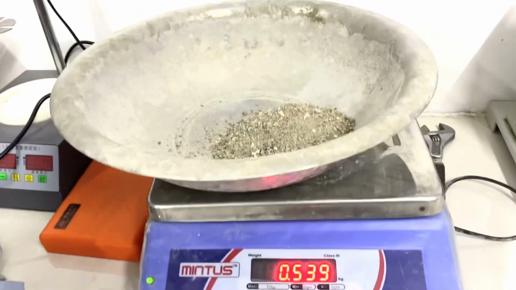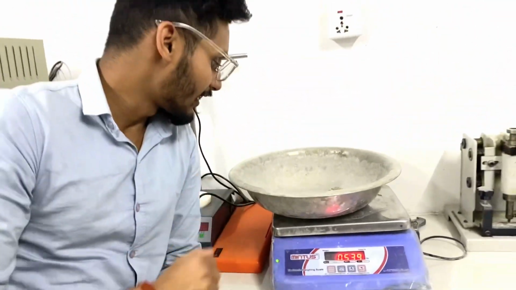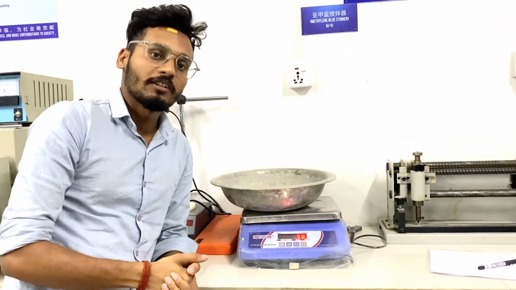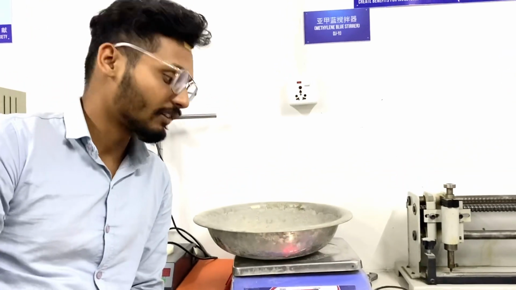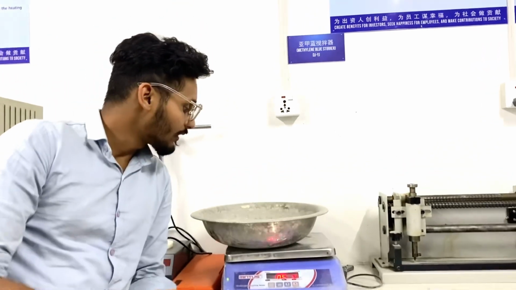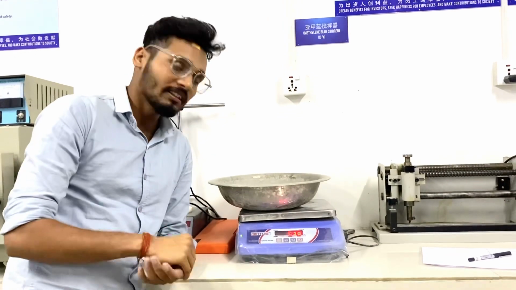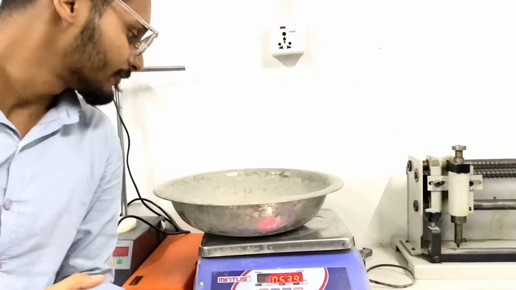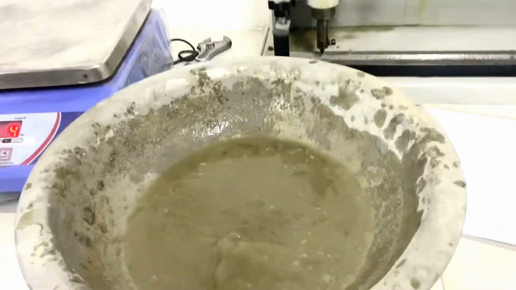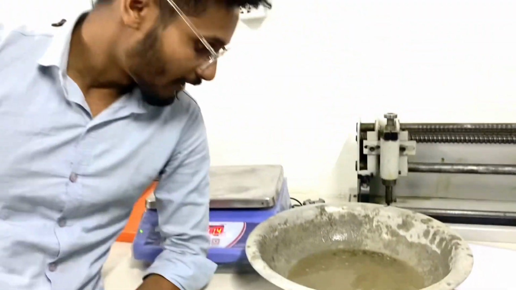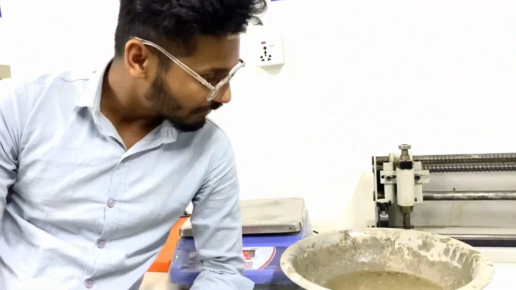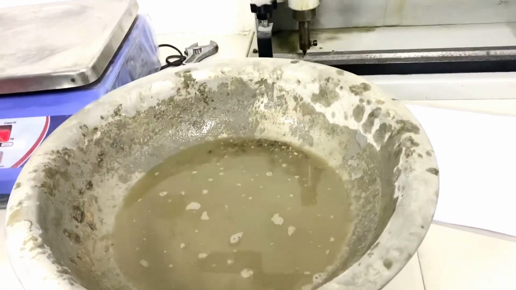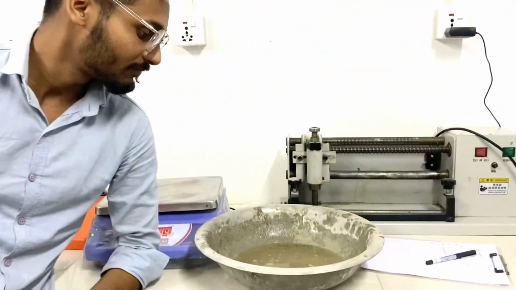For water absorption, we need an oven-dried sample. Put it in water for 24 hours to get an SSD sample. Now we are going to put the water in this, and we'll see you tomorrow. Now we take it out after 24 hours and make this a surface dried SSD sample.